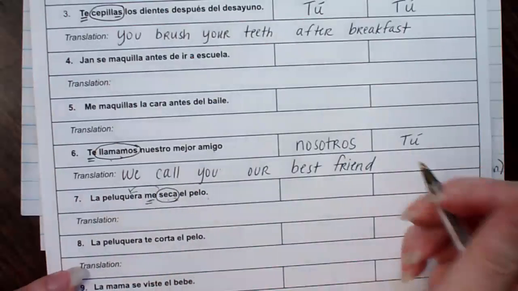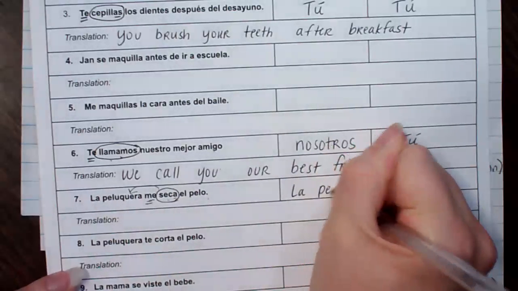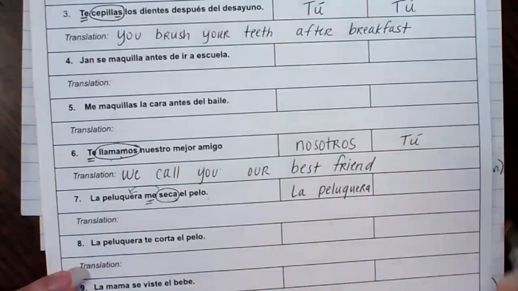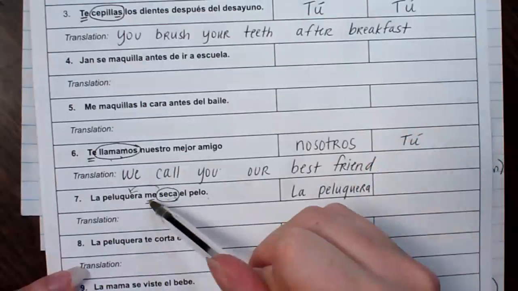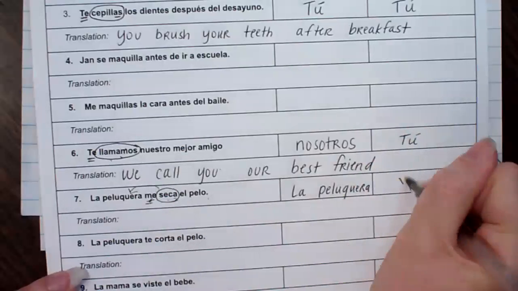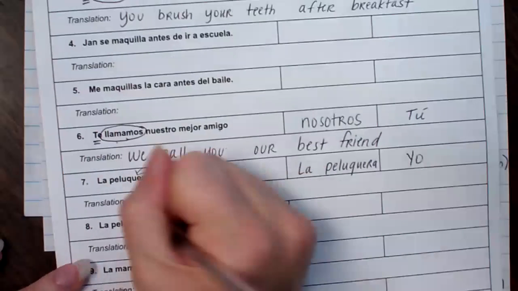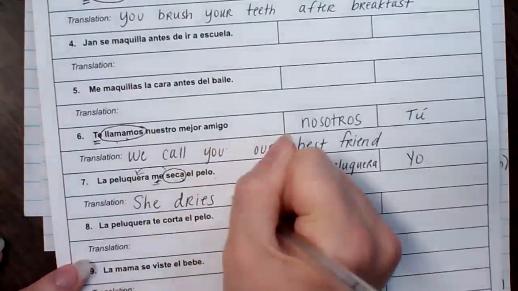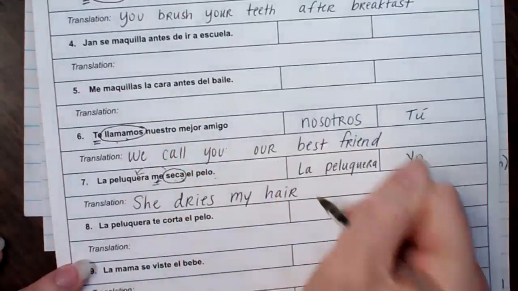La peluquera, the hairdresser. And then who receives the action? Yo. This would be she dries my hair, or the hairdresser dries my hair.